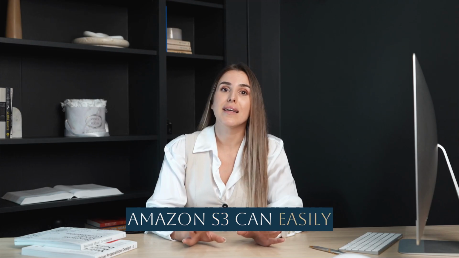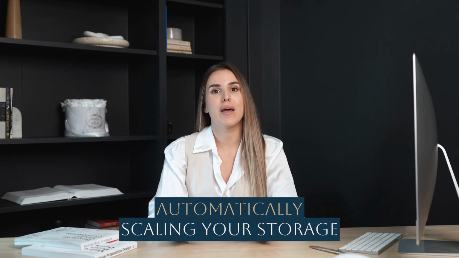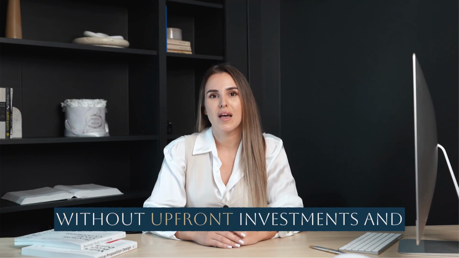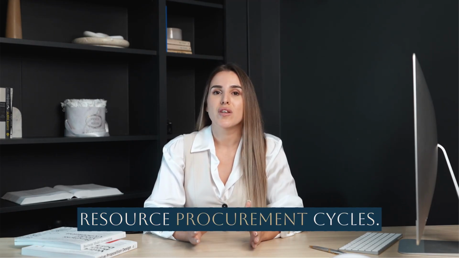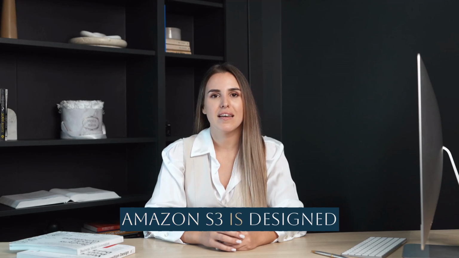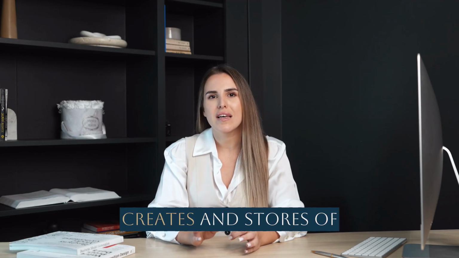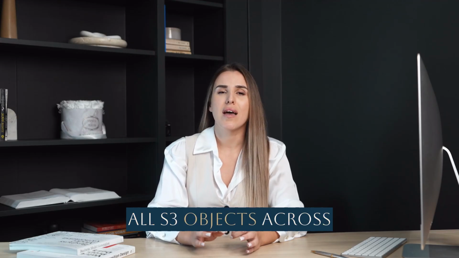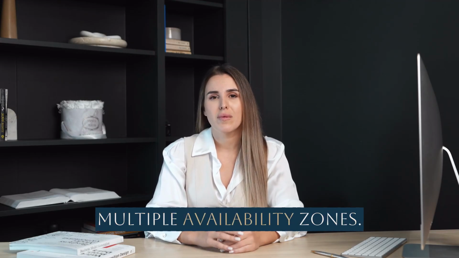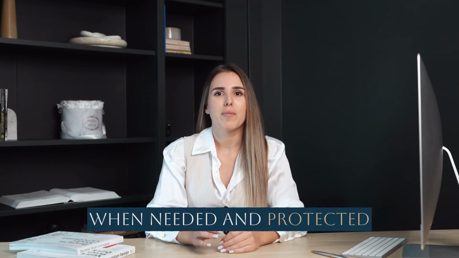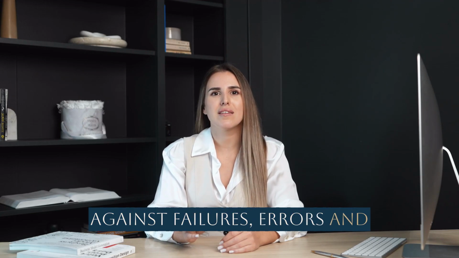Amazon S3 can easily meet fluctuating demands by automatically scaling your storage resources up and down without upfront investments and resource procurement cycles. Amazon S3 is designed for 11 nines of durability because it automatically creates and stores copies of all S3 objects across multiple availability zones. Our data is available when needed and protected against failures, errors, and threats.